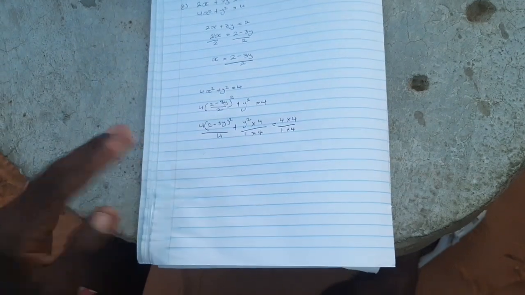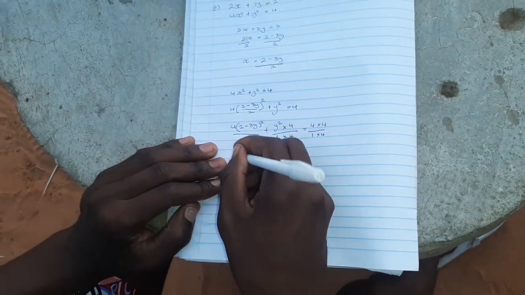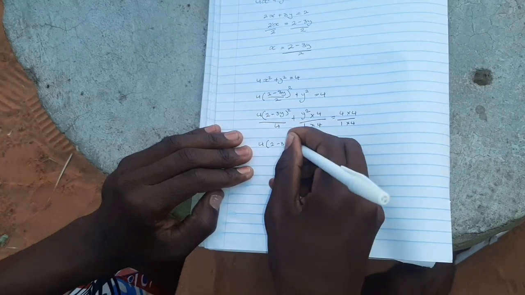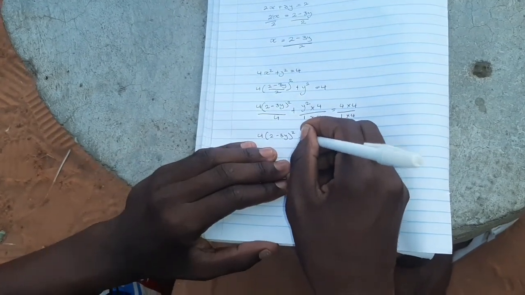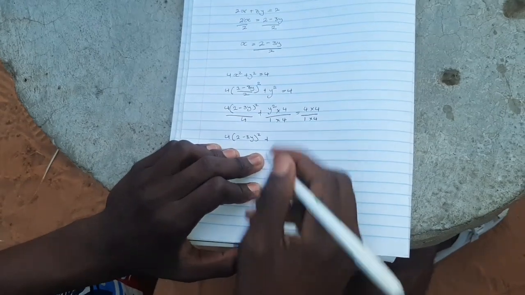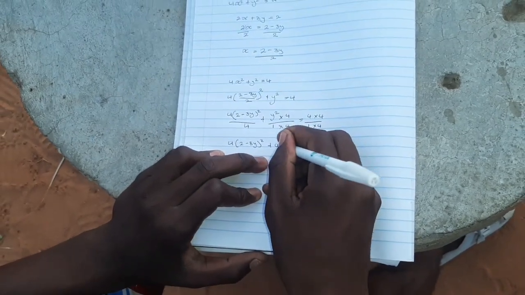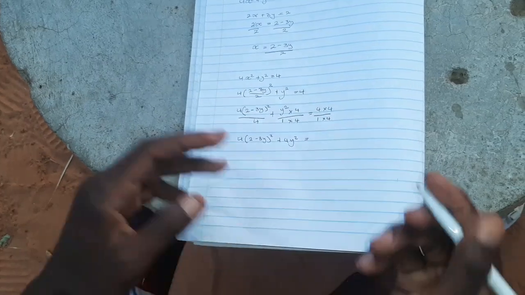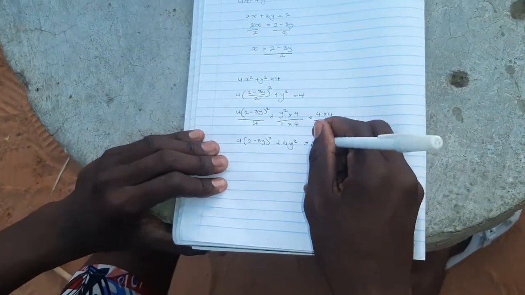So our remaining equation is going to be 4, open bracket, 2 minus 3y, squared, plus, when we work this out, 4y squared, which is equal to 4 multiplied by 4, which gives us 16.